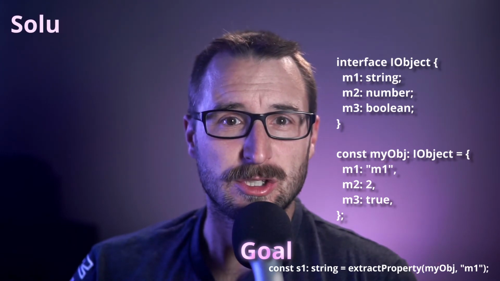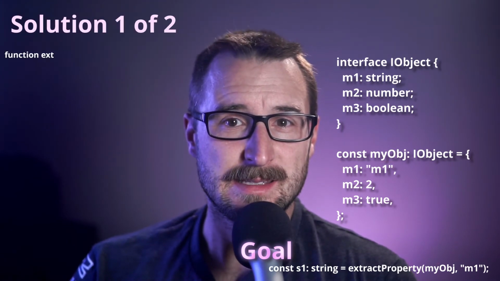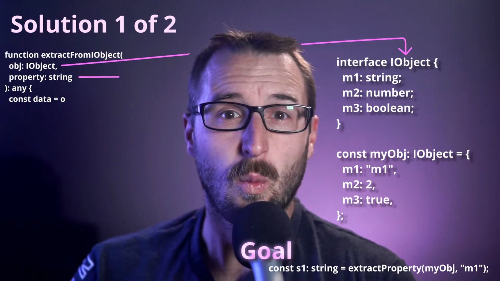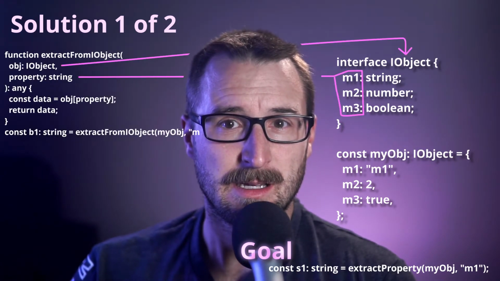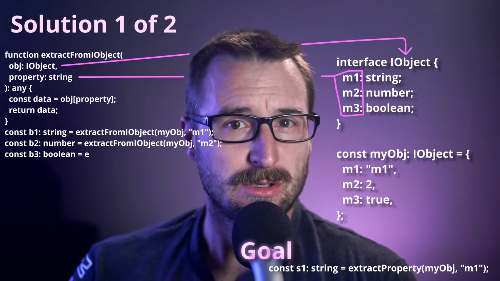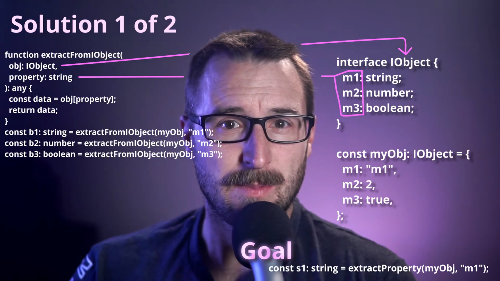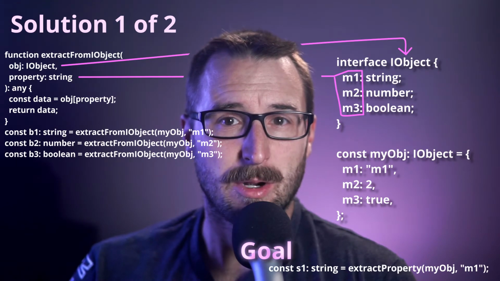string. So what we want is to call a function that takes the instance and then select one of the properties. We can visualize the function to take the first parameter of type IObject and a second as a string to specify the member.